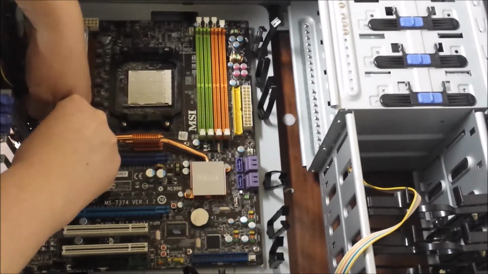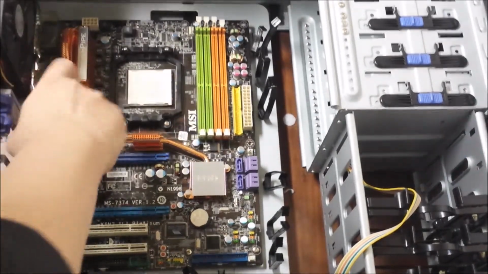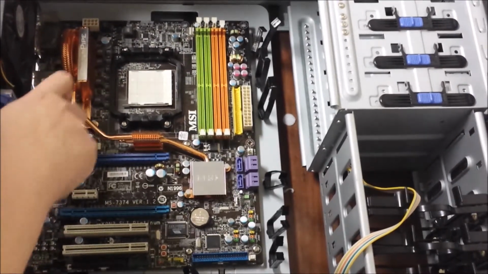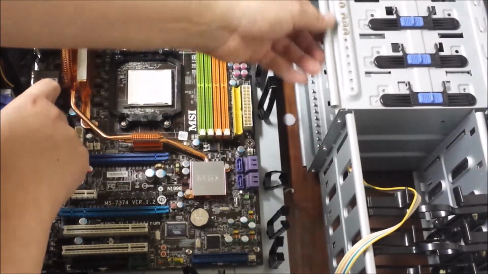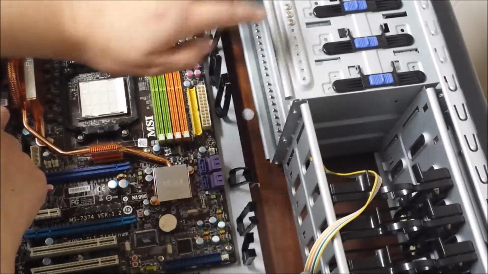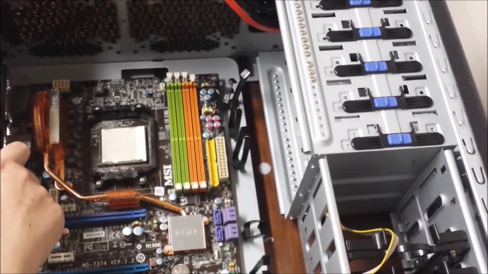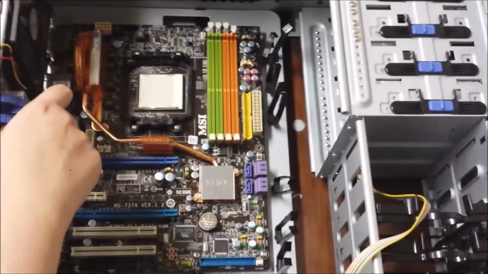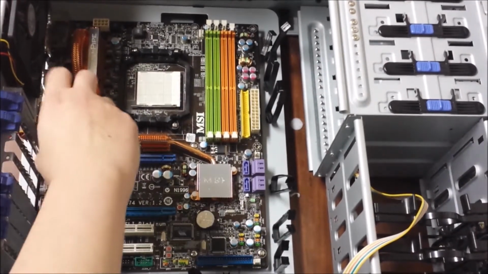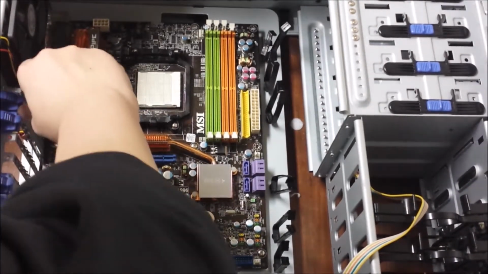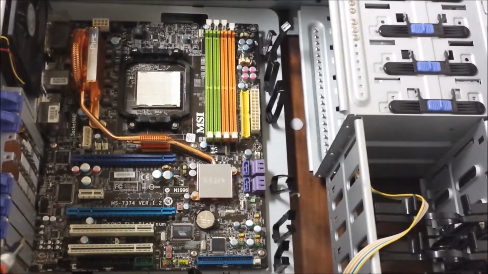And I'm just using the screws that came with it. I don't know if they're all original, but as you see, the nice thing about this case is it's got plenty of screws. If you look upwards more, it has a bunch of spare screws in case you run out, which is fantastic. But again, not all cases have that, but this one does, and I enjoy it a lot.